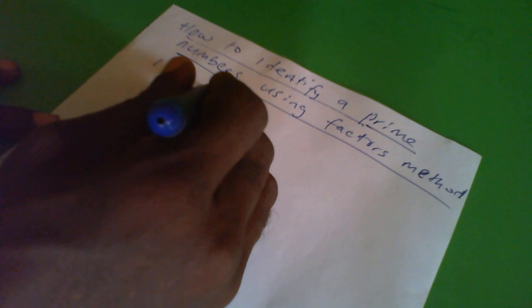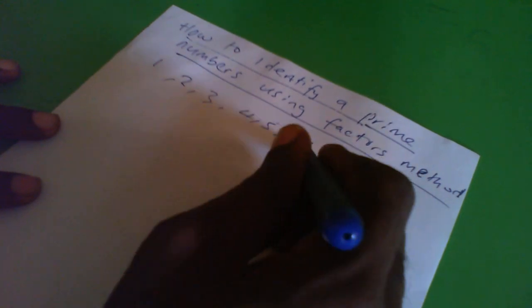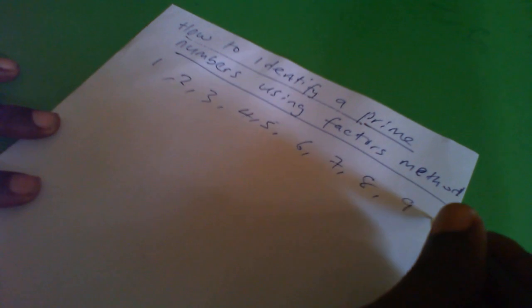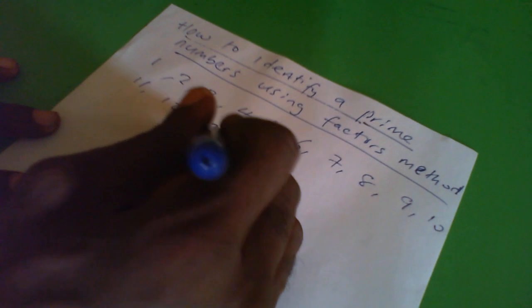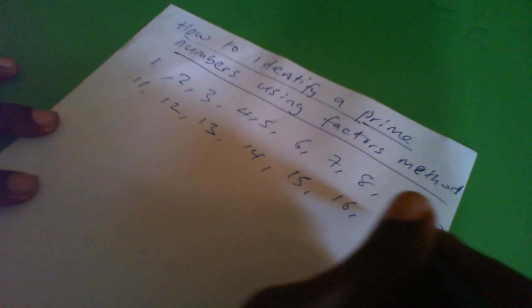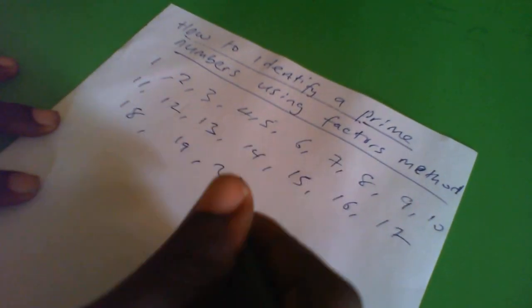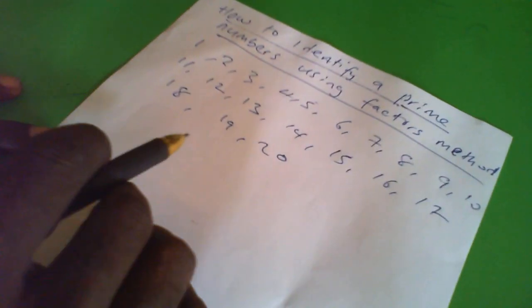So 1, 2, 3, 4, 5, 6, 7, 8, 9, then 10, 11, 12, 13, 14, 15, 16, 17, 18, 19, then 20. So we're going to be testing each of them to see which of them are prime numbers.